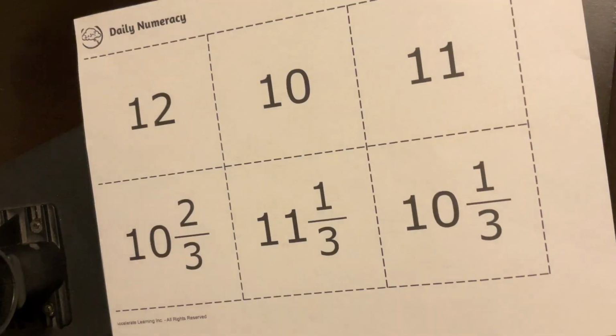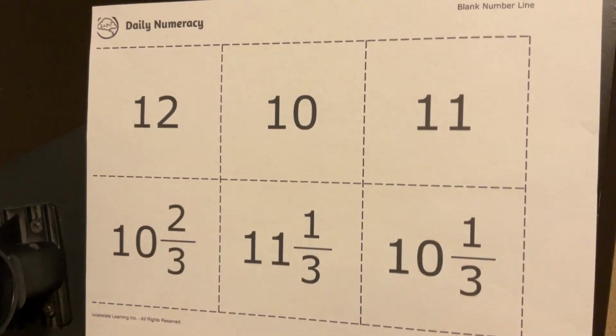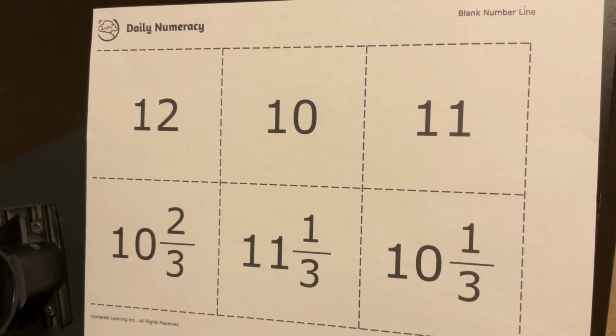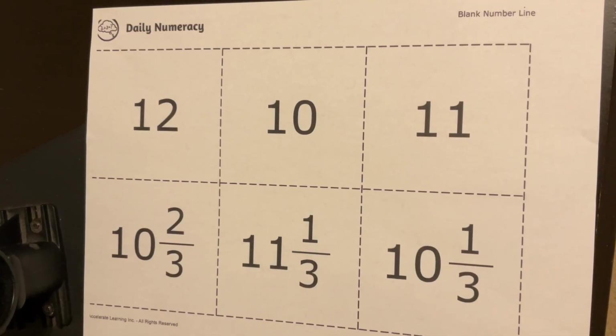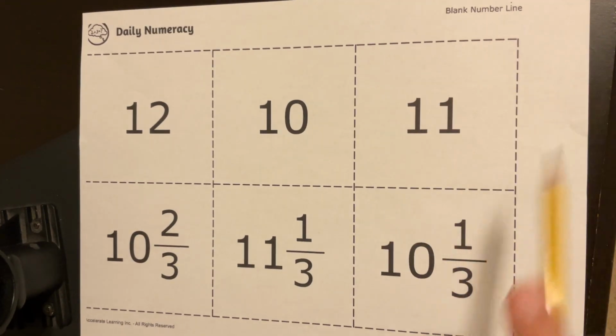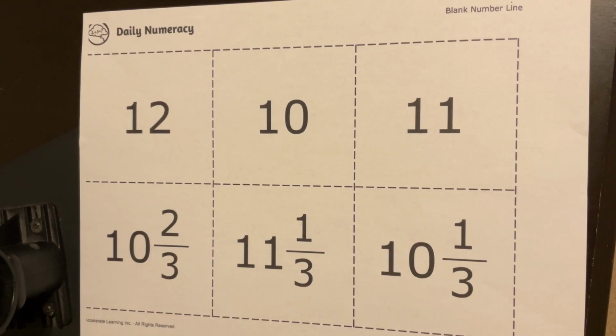Let's get started on our agenda for today. First up is our warm-up. So we should already have our warm-up sitting out. We are on Tuesday's box, and your job for today's warm-up, make me a blank number line. I would like you to put these 6 numbers correctly on a blank number line.